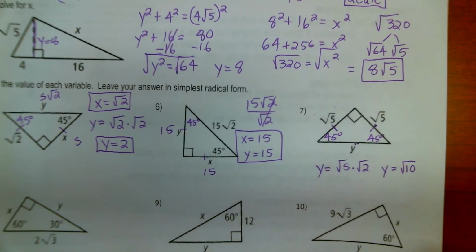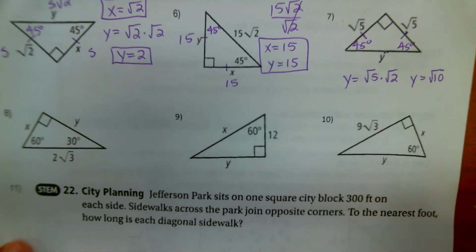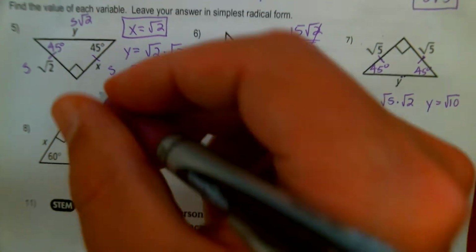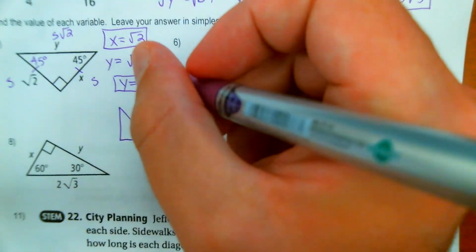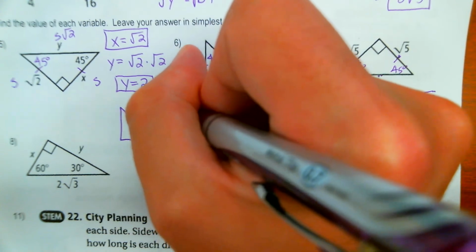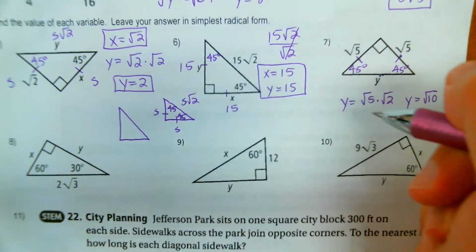Let's keep going here. Okay, so for number 8, now we're on to our 30, 60, 90 special right triangles. So let me just draw this image here real quick. I'll draw both of them here real quick. 45, 45. This is S, this is S, this is S root 2.